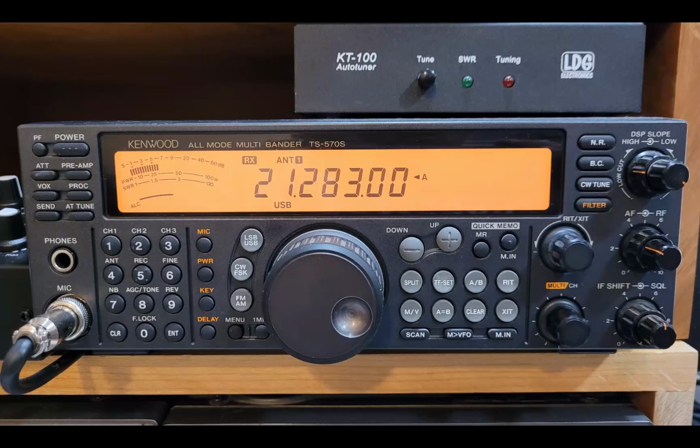Next question, which of the following statements is true of VOX operation versus PTT operation? VOX stands for Voice Operated Transmission, and PTT stands for Push to Talk. Push to Talk just means you push the button on the microphone, and then it starts transmitting. VOX uses circuitry that picks up your voice and automatically triggers the transmitter.